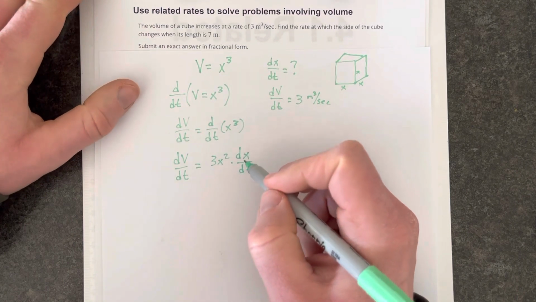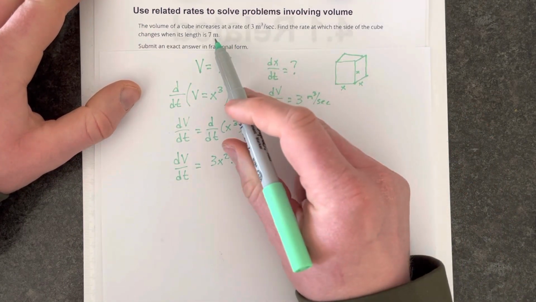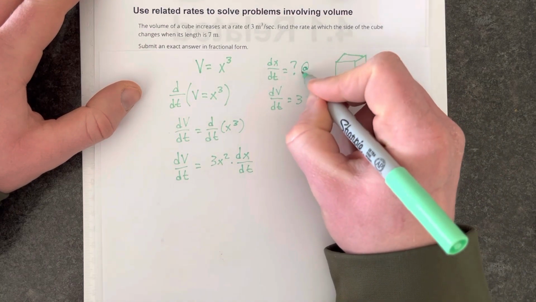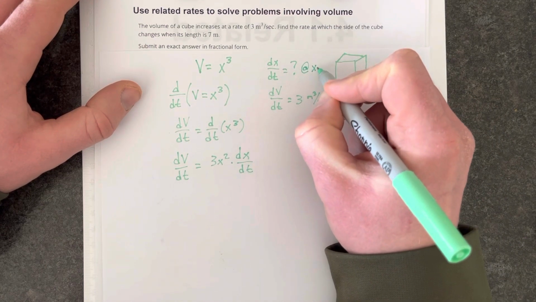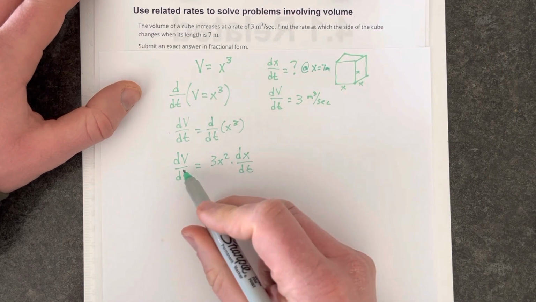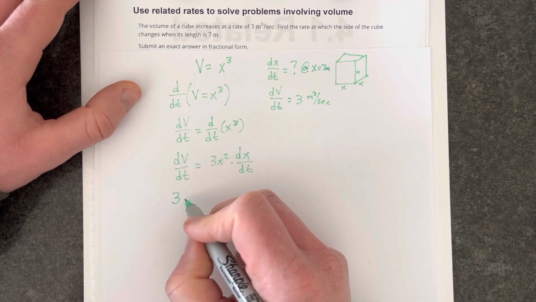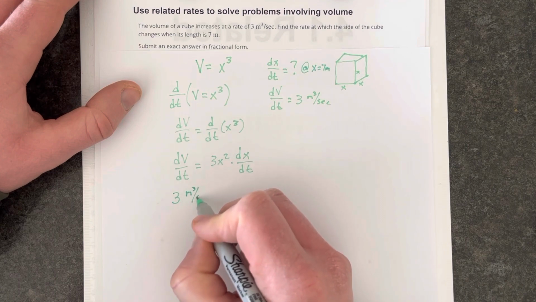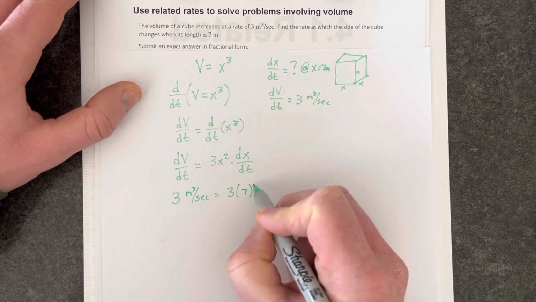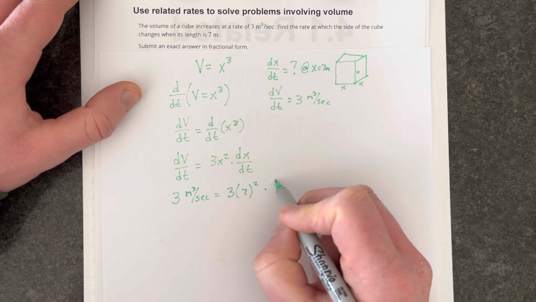Now I can go ahead and plug in the things I know. They wanted to know what dx over dt is at x equals 7 meters. So we're going to plug in 7 and our value here, which is 3 meters cubed per second, equals 3 times 7 squared times dx over dt.